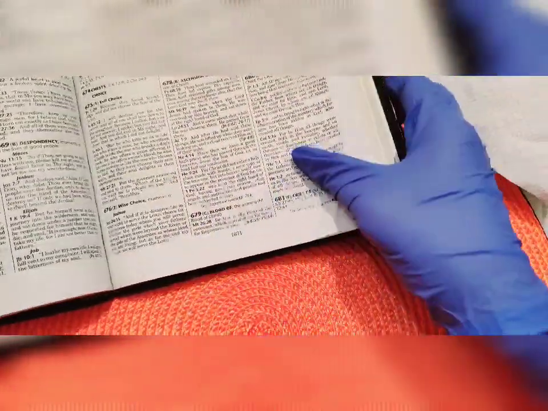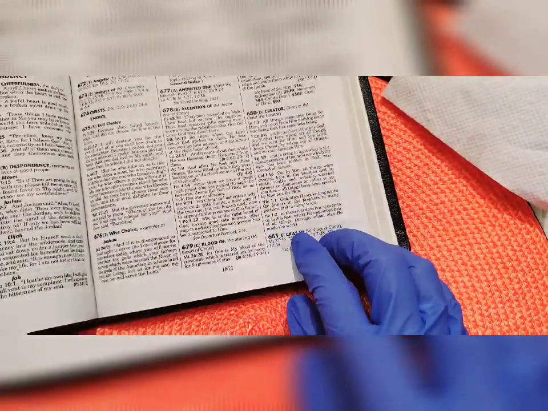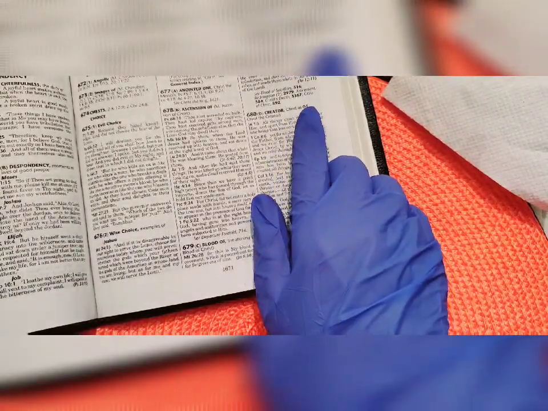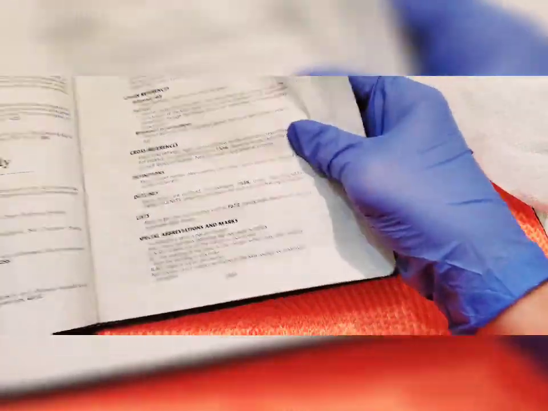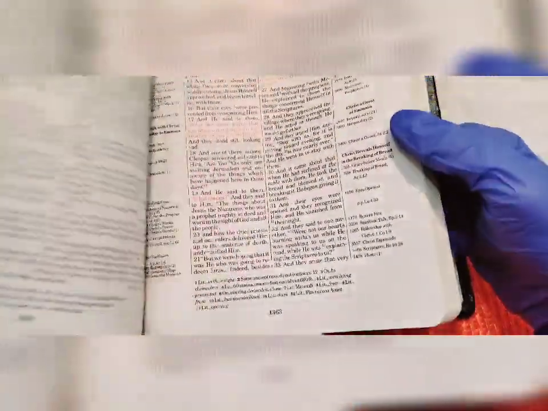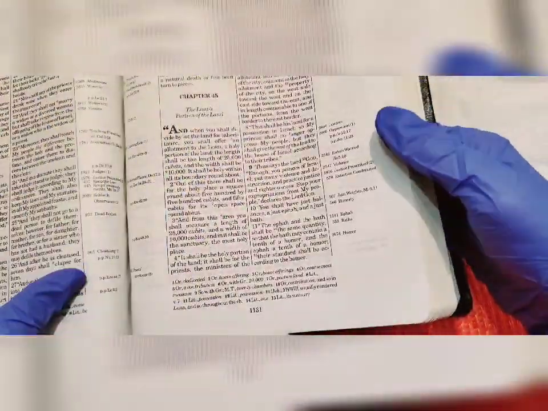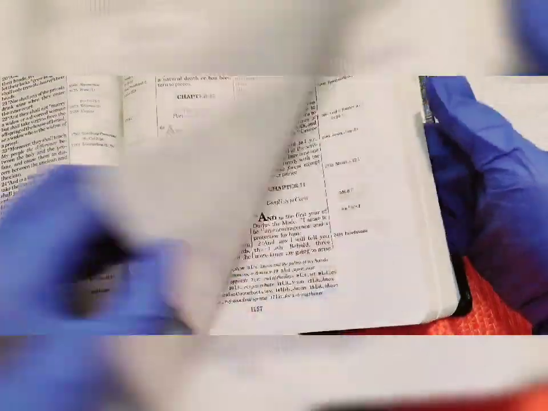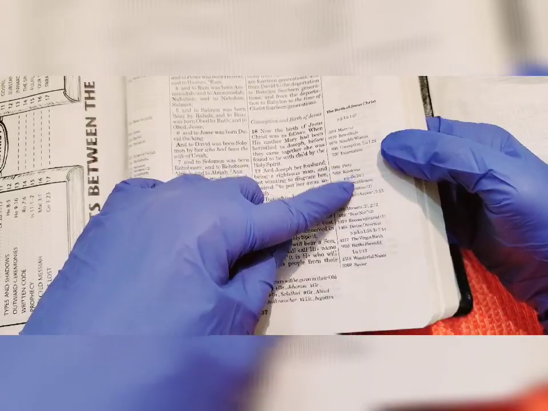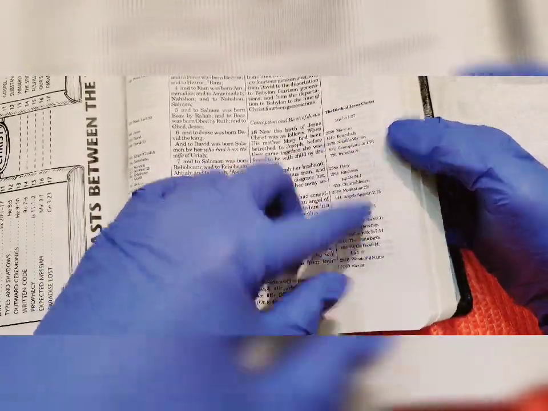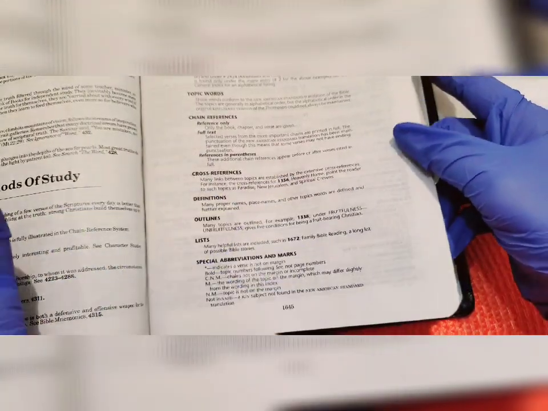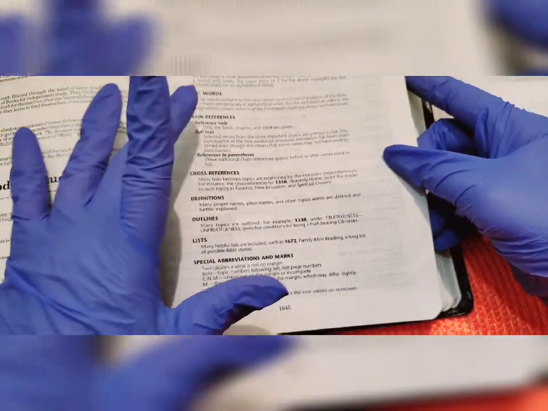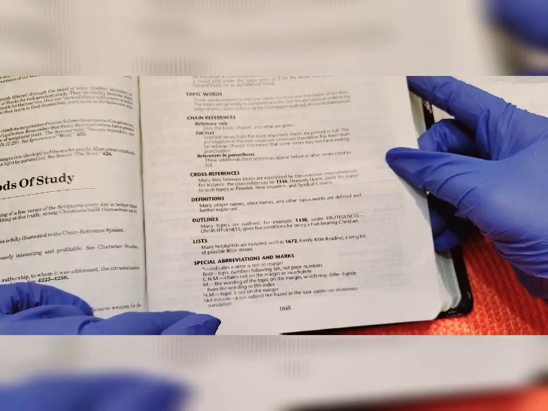You see letter M here. Right here, letter M, meaning the word here may be slightly different from the wordings that they use on the marginals. Anyway, the marginals over here. Okay, all right. So it's just the wording may be slightly different. That's what it means. So also read that, because it's important.